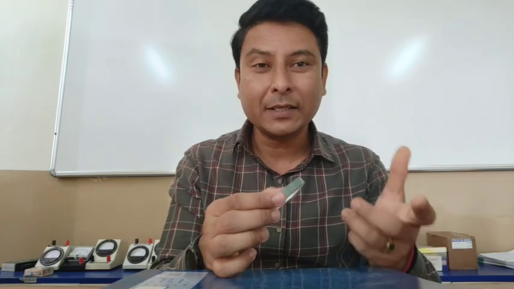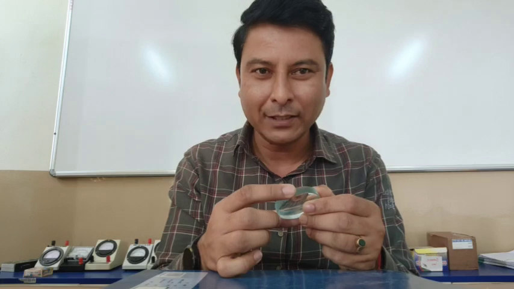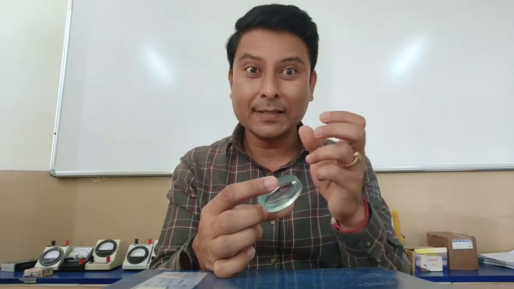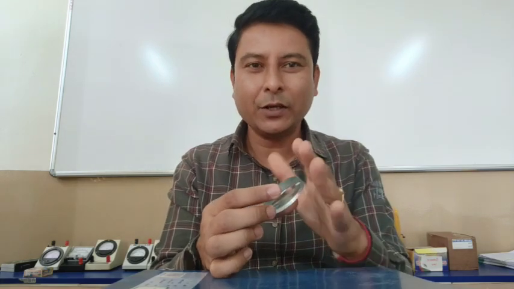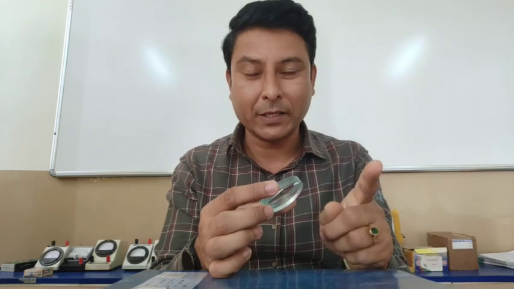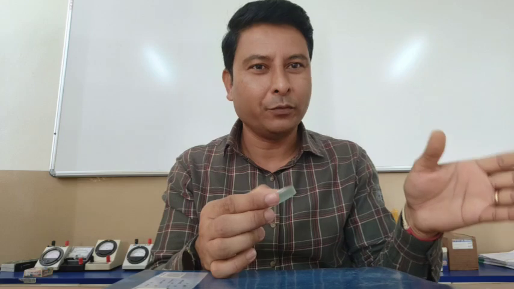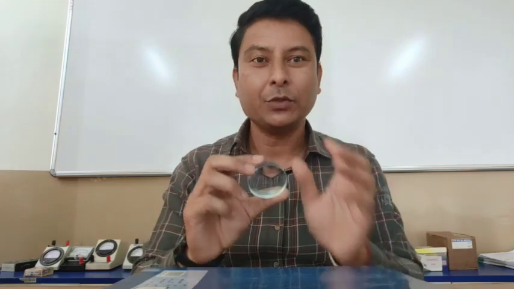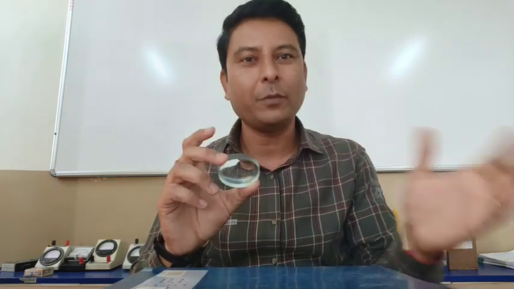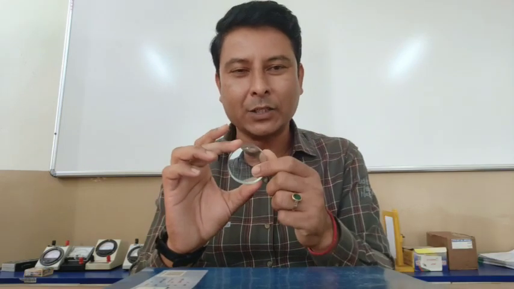So where can this image be seen? This image is inside the lens only. We can see it inside the lens only. We cannot obtain it on a screen, but we can see this image. As we saw, the real image was forming on a screen and we clearly see the image. But here, the virtual image we can see, but it cannot be obtained on a screen. We cannot take it on a screen. It will be there inside the lens only.